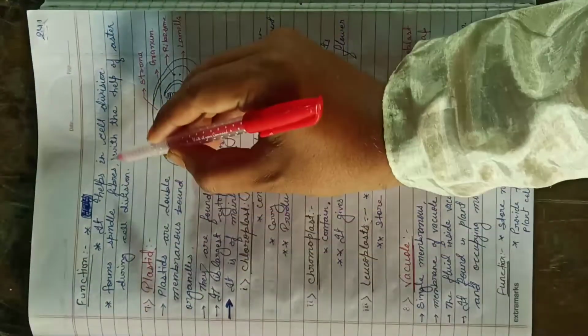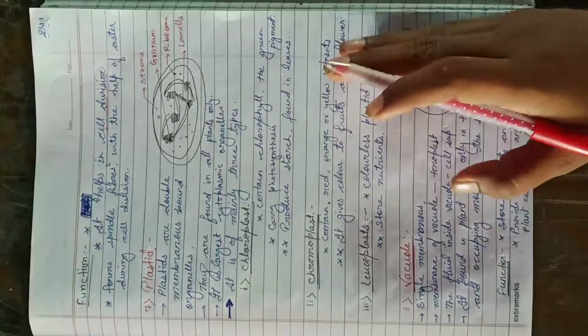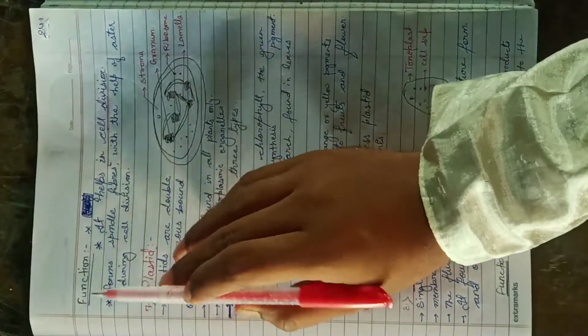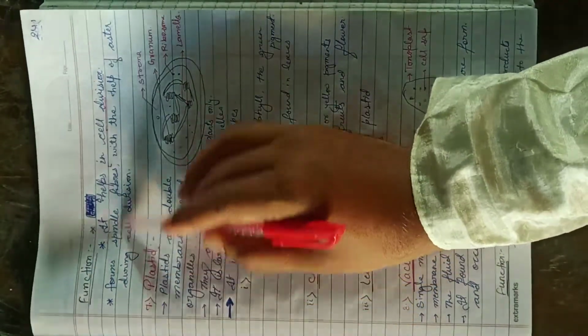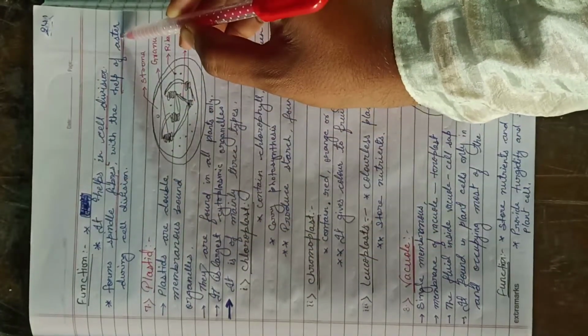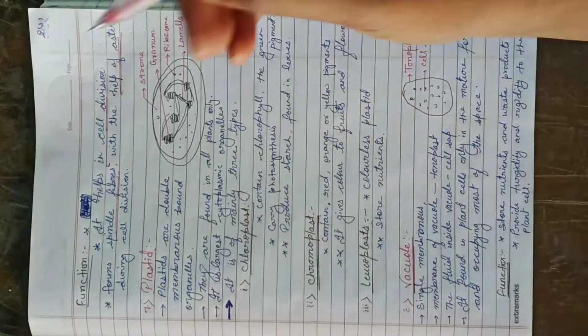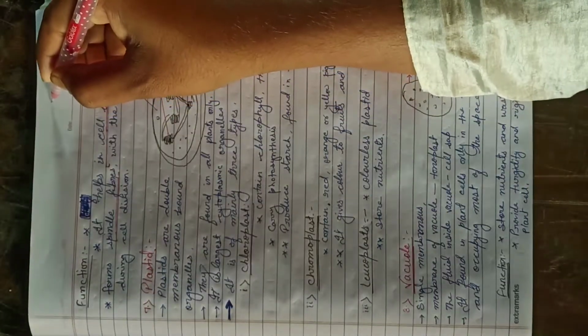Lysosome helps in the cell division. Okay, cell division. In the cell division, it forms the spindle fiber with the help of aster. And what is the spindle fiber and what is aster formation? Look at this diagram.